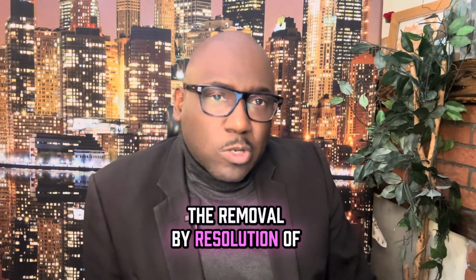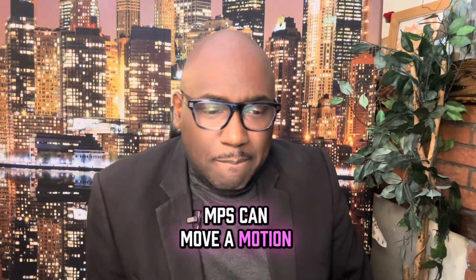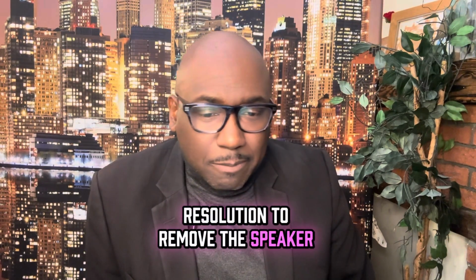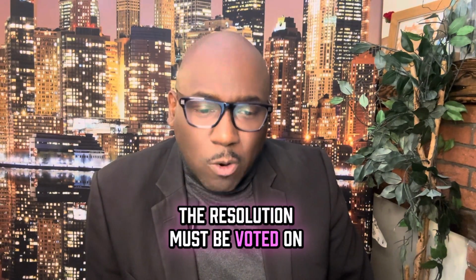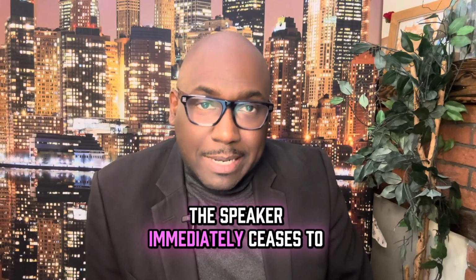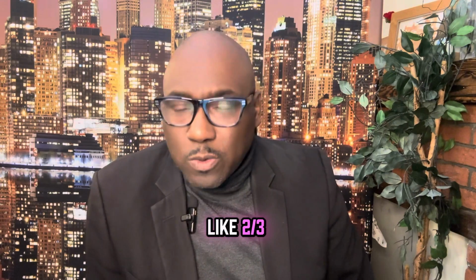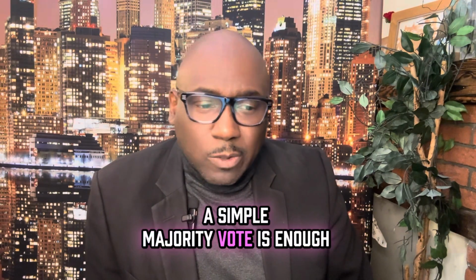Removal by resolution of the House: Members of Parliament, MPs, can move a motion, a resolution, to remove the Speaker. The resolution must be voted on and passed by a majority of the MPs present. Once passed, the Speaker immediately ceases to hold office. There is no special majority requirement, like two-thirds. A simple majority vote is enough.